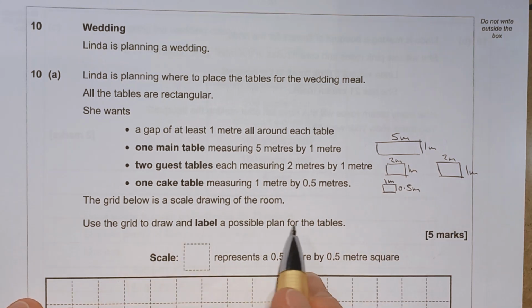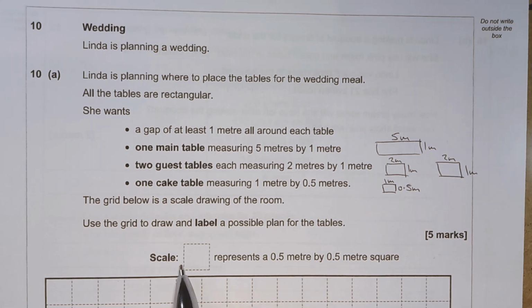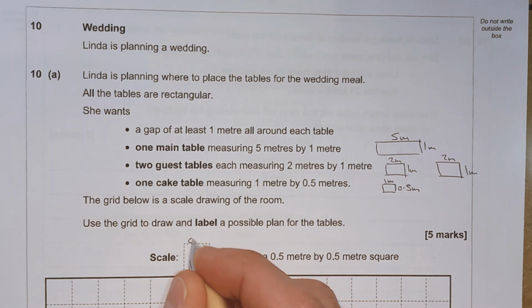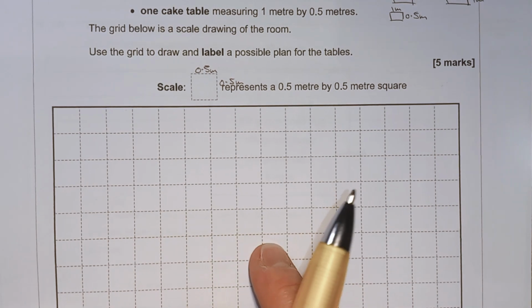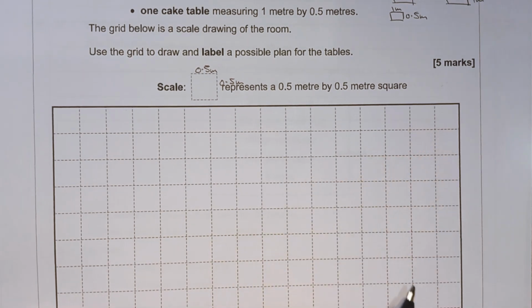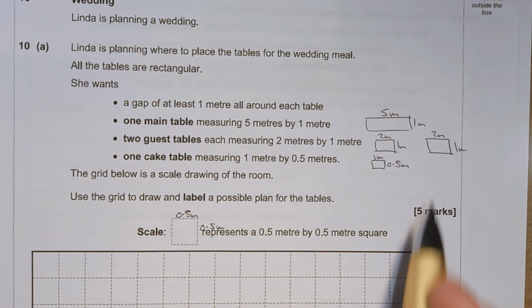And we're told the grid below is a scale drawing of the room. Use the grid to draw and label a possible plan for the tables. And we're told the scale is that 1 square represents a 0.5 metre by 0.5 metre square. So that means that's 0.5 metres and that's 0.5 metres. So what we can do is work out how many squares we need for each of our tables as a starting point.